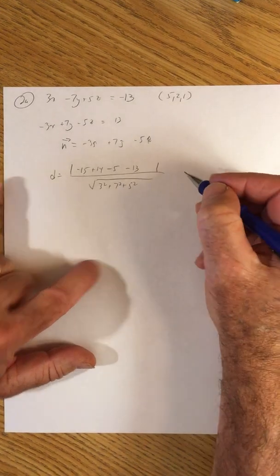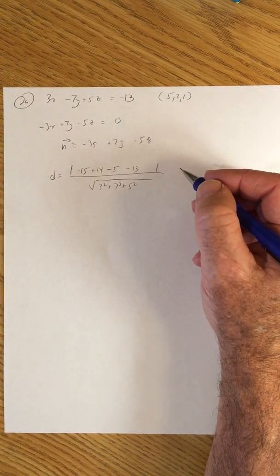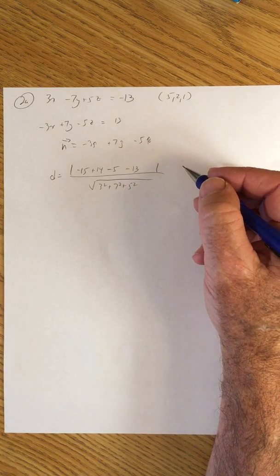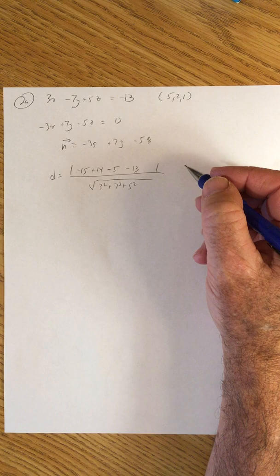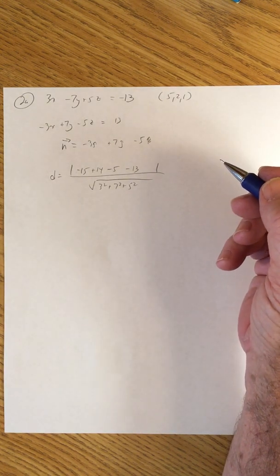I have this written down here so I don't make any mental math errors. Maybe I don't have it written down.